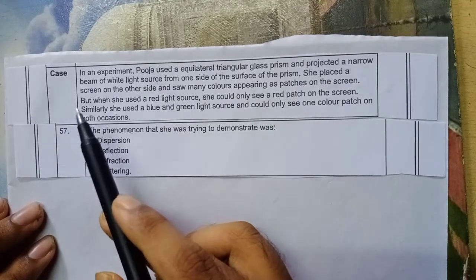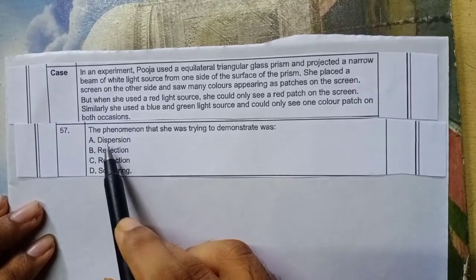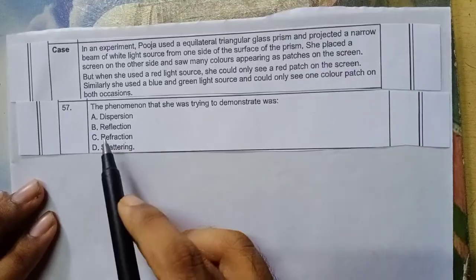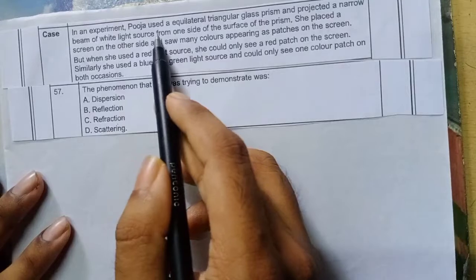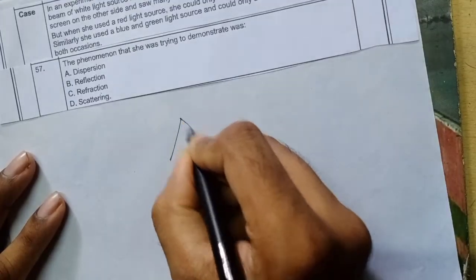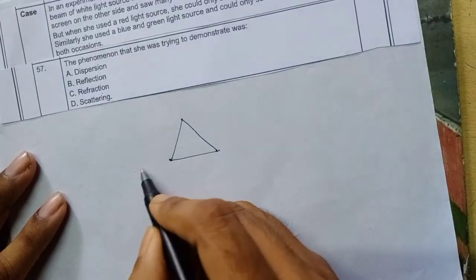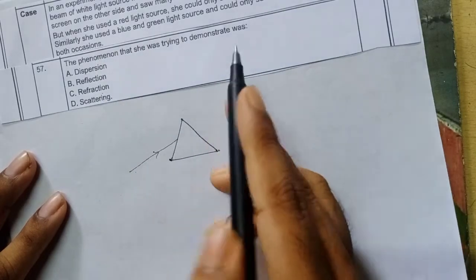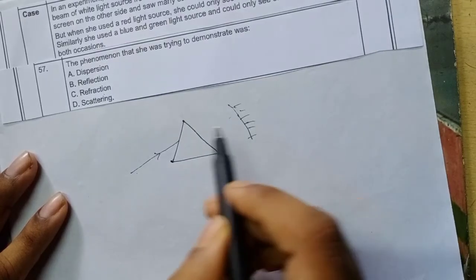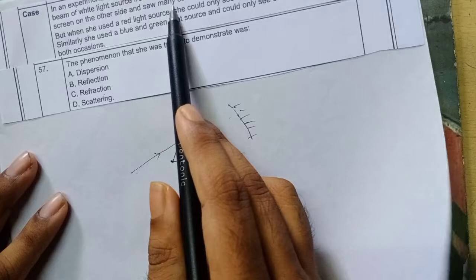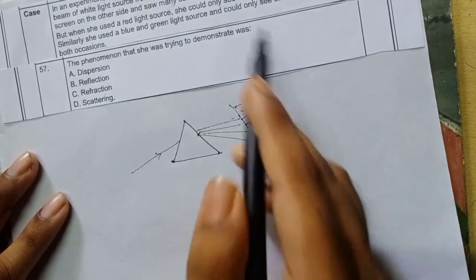Here it is the case, in order to find the answers to these questions. The phenomenon that she was trying to demonstrate: she used an equilateral triangular prism and projected a narrow beam of white light, and she placed the screen on the other side, so many colors will appear on the screen.